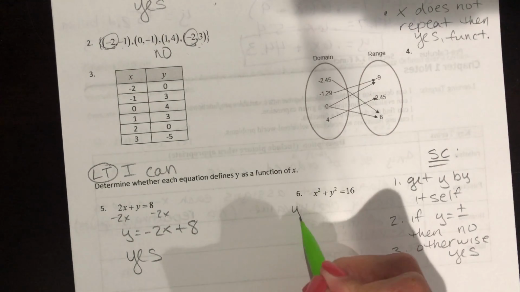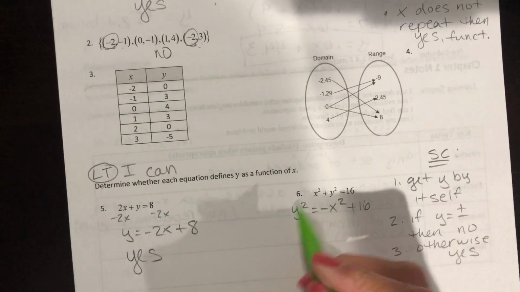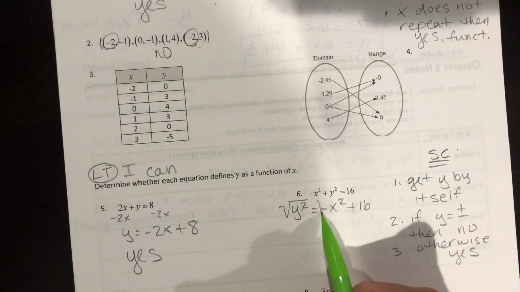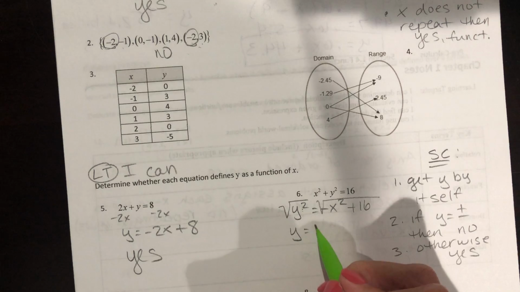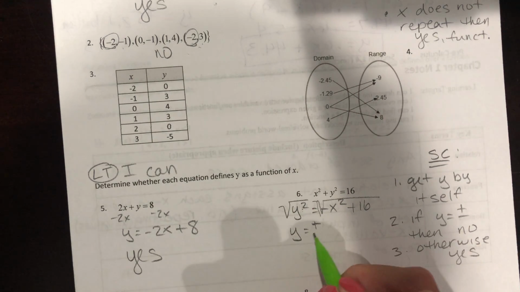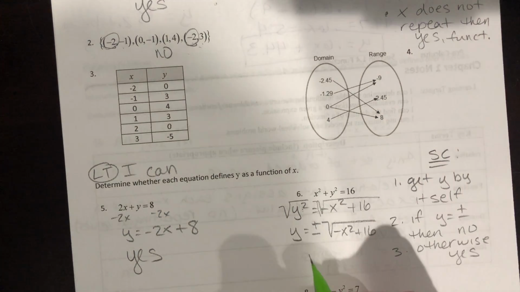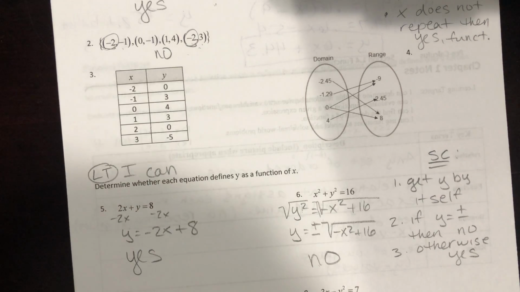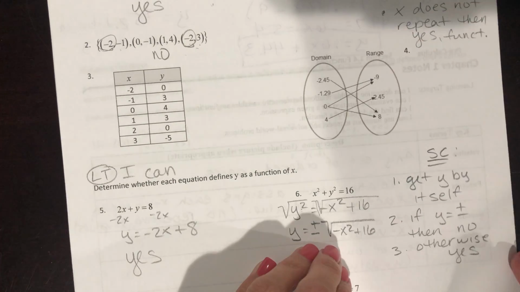So I'm going to get y by itself. To undo a square, you take the square root. So this is just y. And then when you're taking a square root, that's a plus or minus. So this is a no. Remember, plus or minus? No. All right, you try the next two on your own. Check your answers with the posted key.